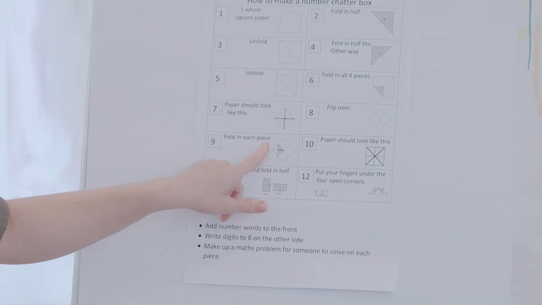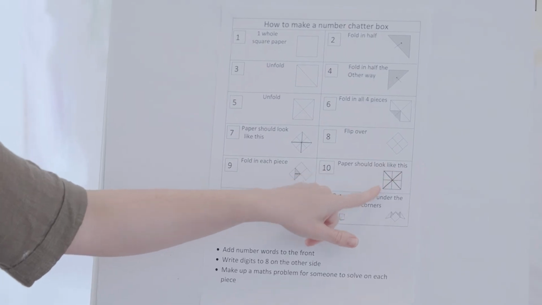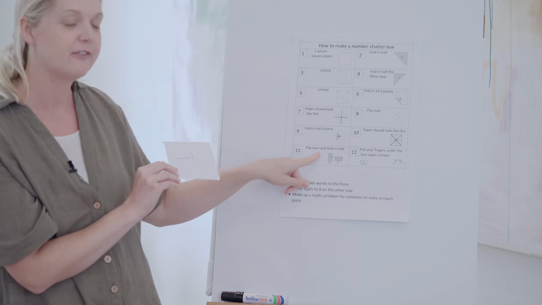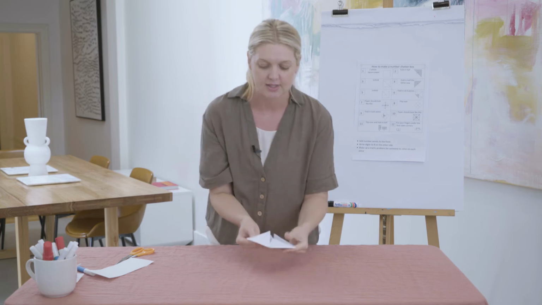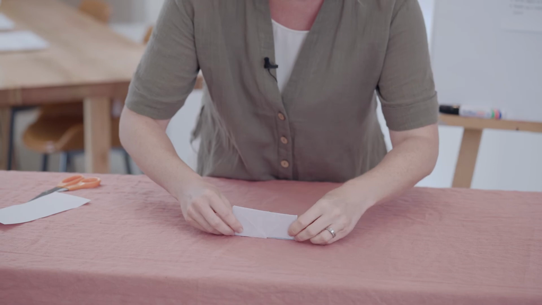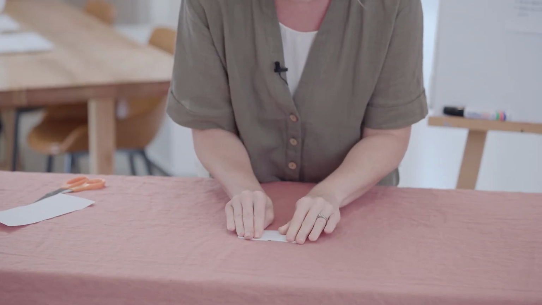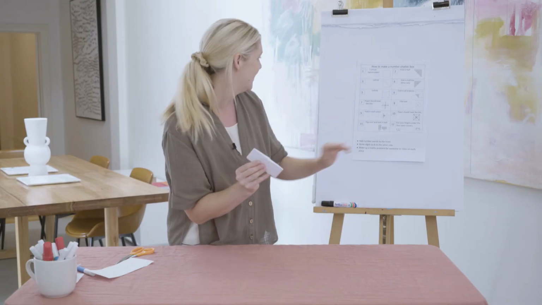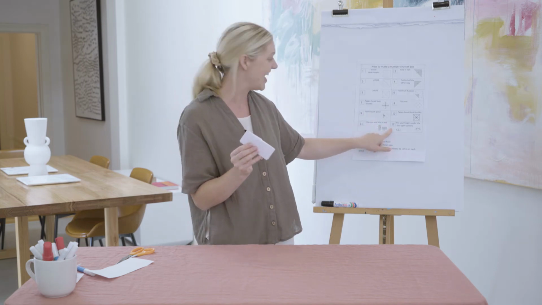That was step 9. Number 10, your paper should look like this. Excellent. Flip over and fold in half. That is step 11. Okay, so let's flip it, and fold. Oh, here we go. Flip it and fold. 2 pieces. Flip over and fold in half. Step 12, we're nearly there.